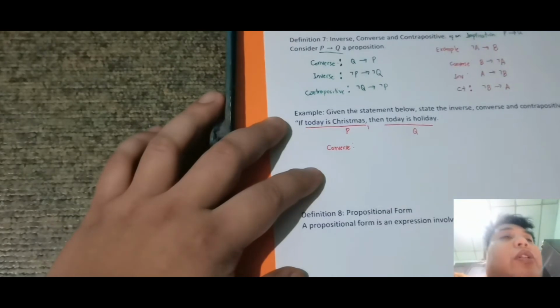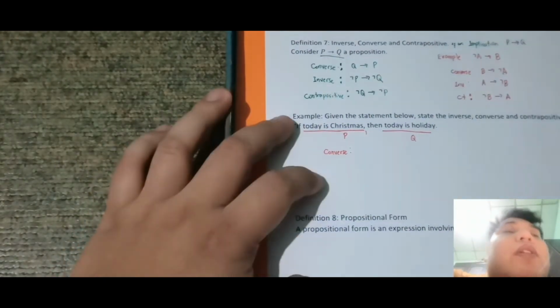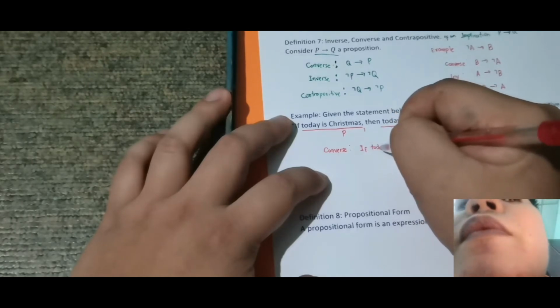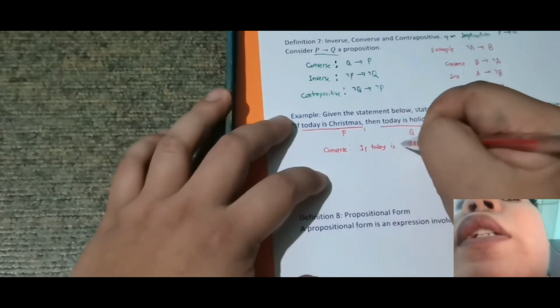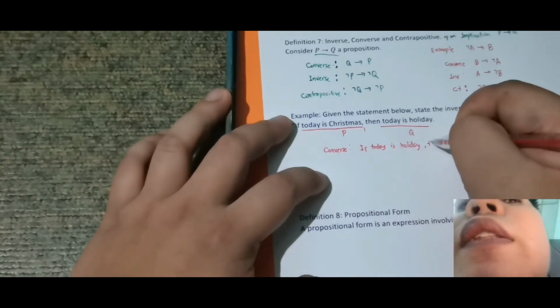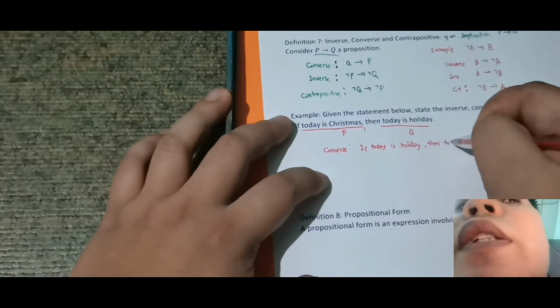Sa converse is, pagpabalik ta rin lang. If today is holiday, then today is Christmas.